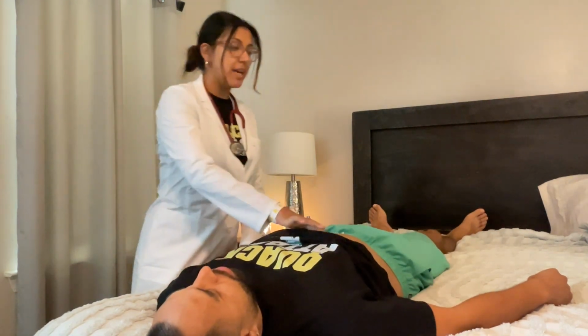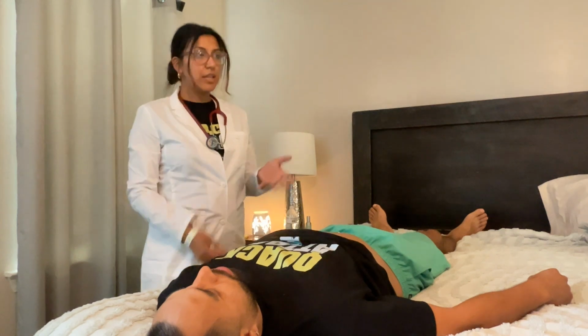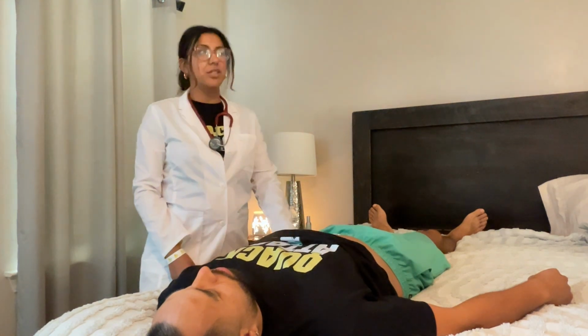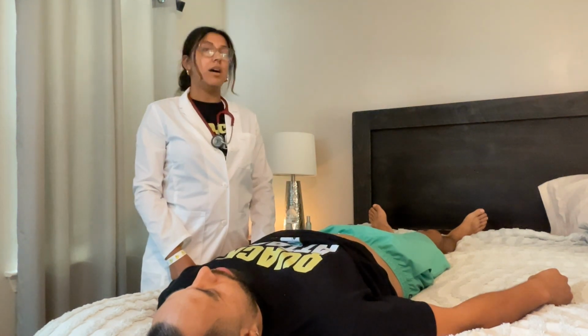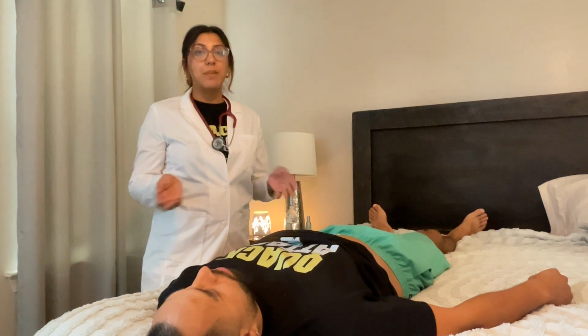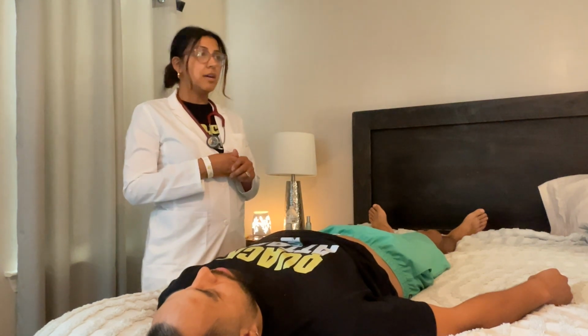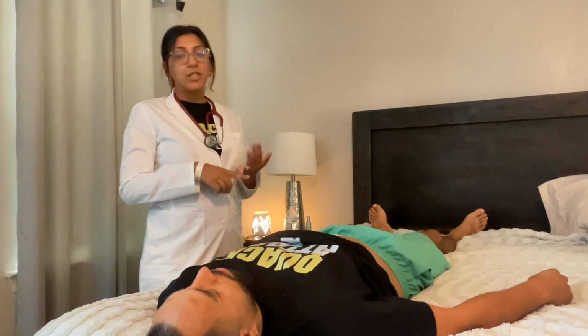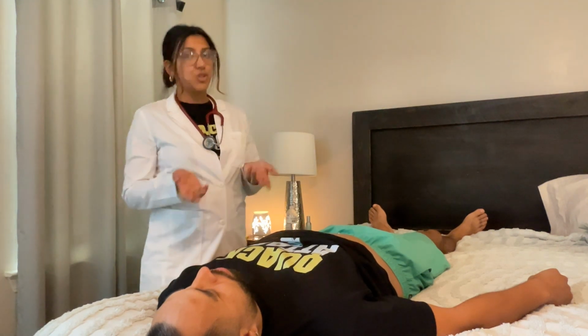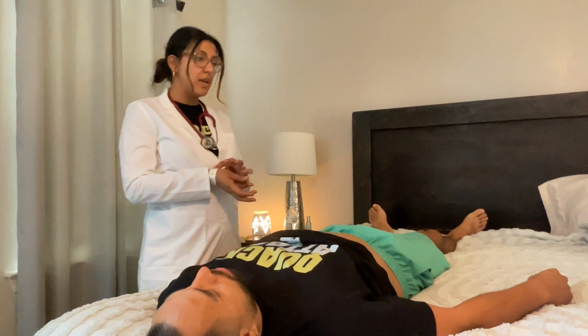First we want to inspect. We just look at the abdomen, check for temperature, color, symmetry. If they have a flat abdomen, round abdomen, if you can notice any peristaltic waves, any rashes, scars, or any excessive striae that the patient may have.